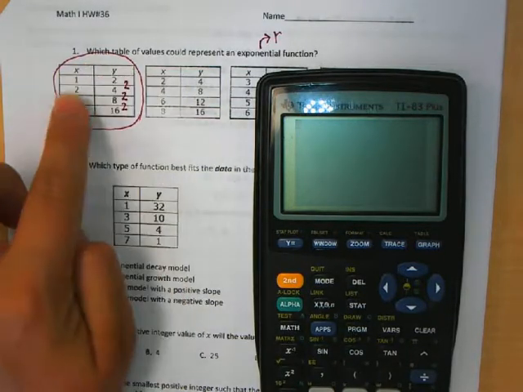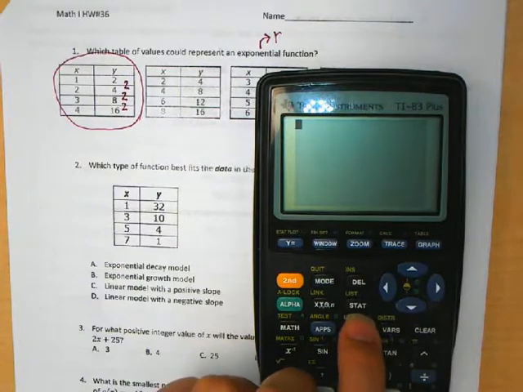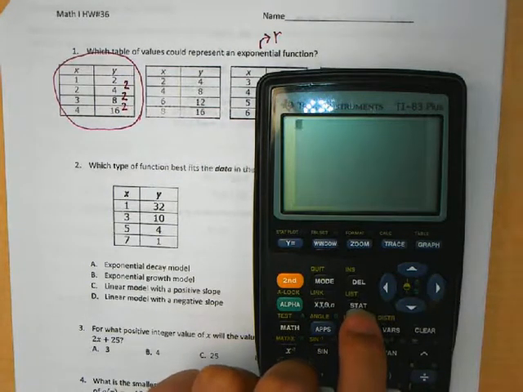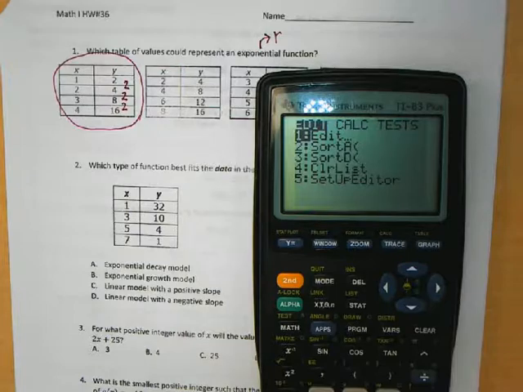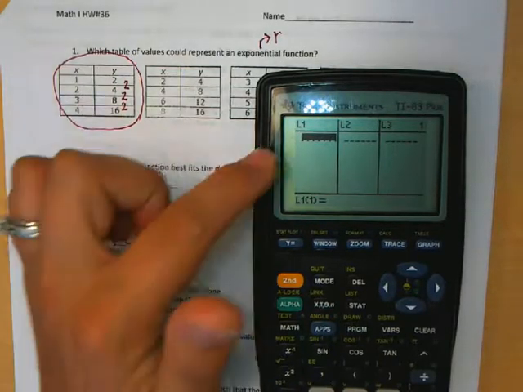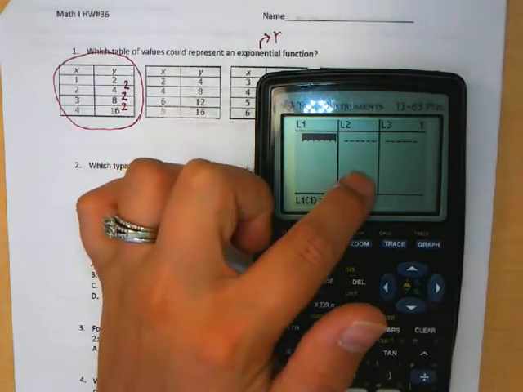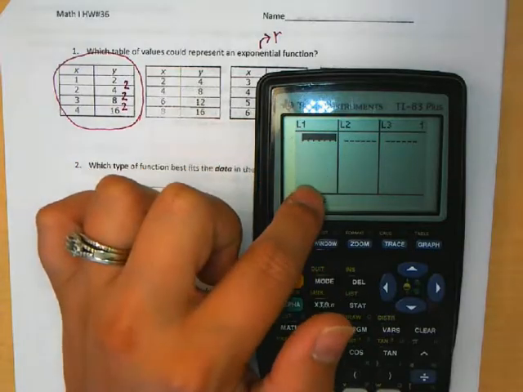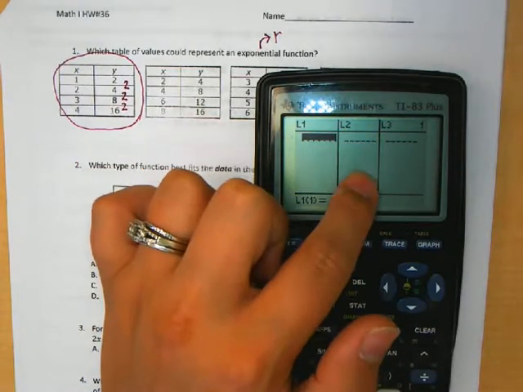If I want to put these in, I can hit this button that says Stat. So we hit Stat, Edit. Notice I've got two different lists. I can type all my X values in list 1, all my Y values in list 2.